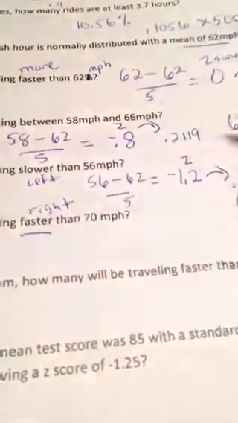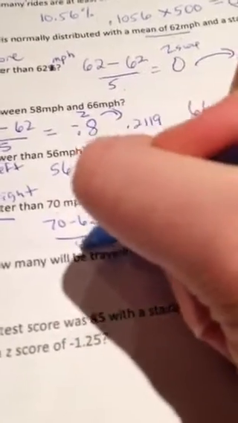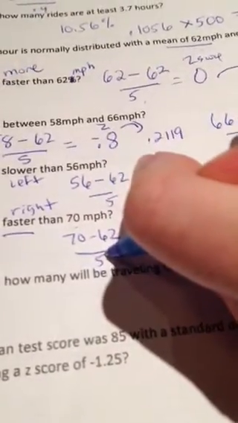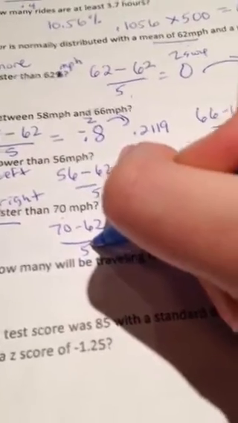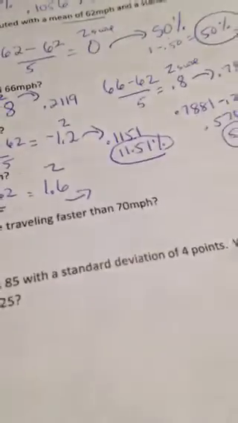If it said to the right, we would do 1 minus, okay? Like this one. This says faster than 70 miles per hour. Faster means to the right. So you're going to get your z-score. 8 divided by 5 is 1.6. That's your z. Look it up on the chart. Positive side. 1.6 is right here, 0.9452.